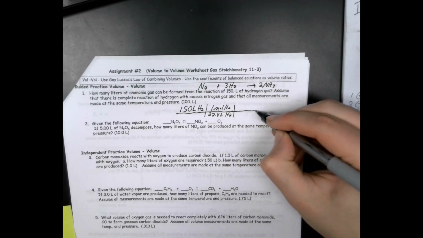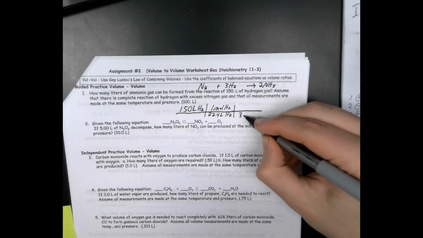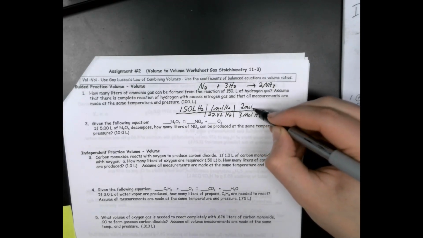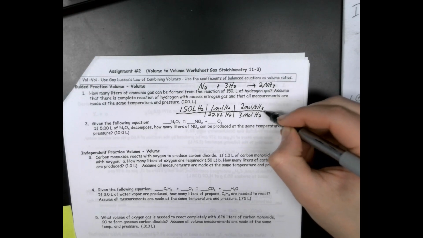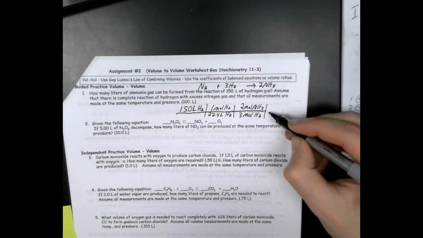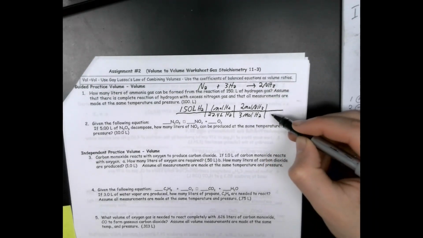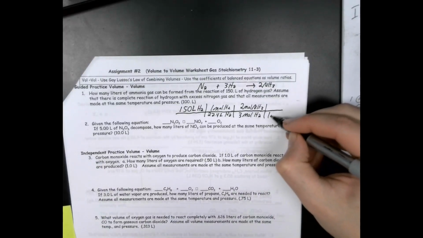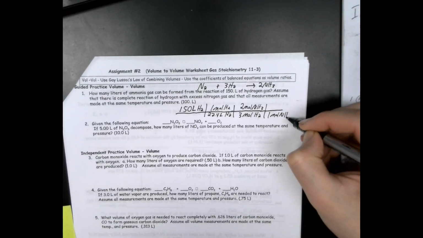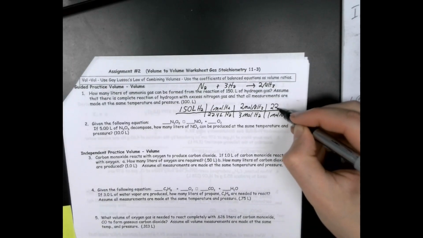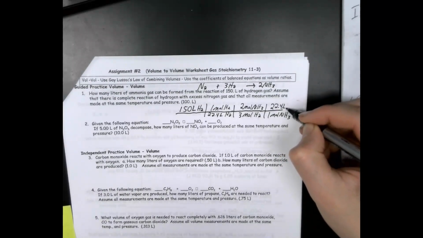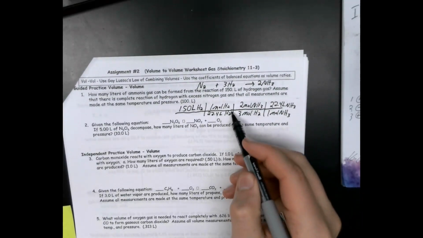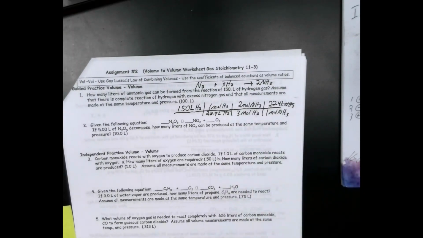Now I can do the mole ratio step, and I can say that 3 moles of H2 produce 2 moles of NH3. And I want my answer in liters, so I convert from moles to liters. So now I can say 1 mole of NH3 is 22.4 liters of NH3. Okay. So at this point, you can probably see that this and this cancel.